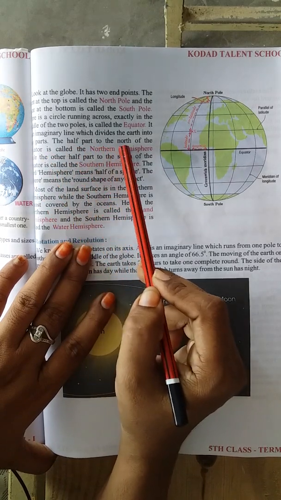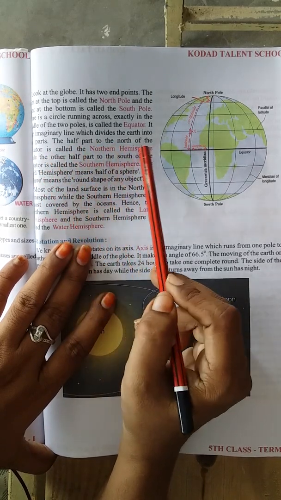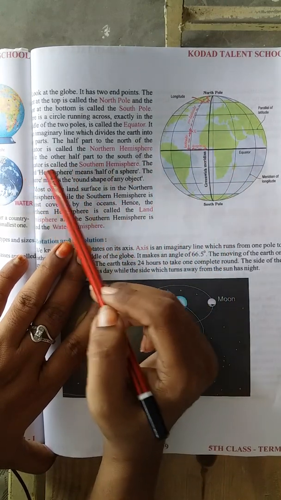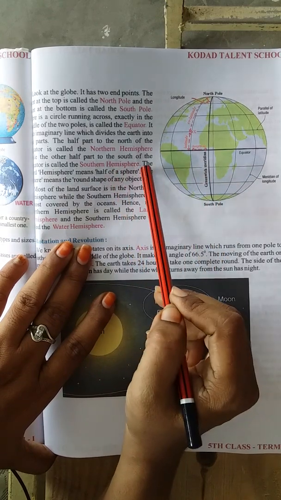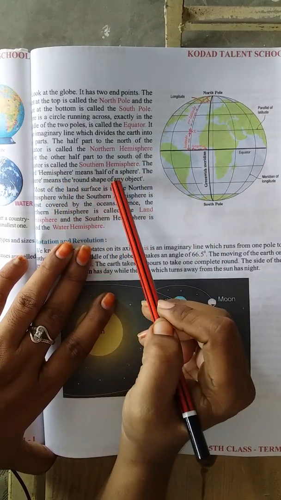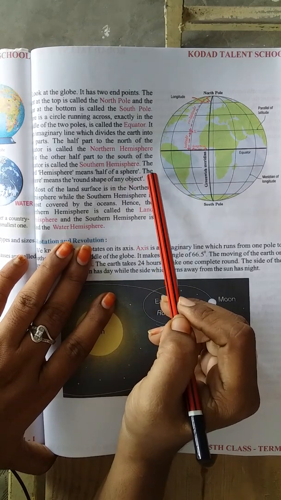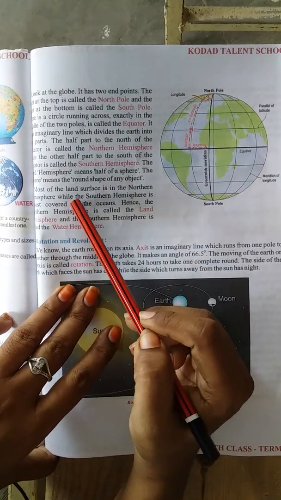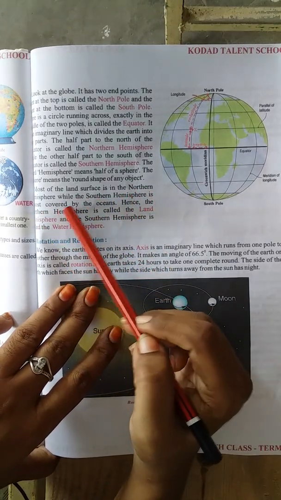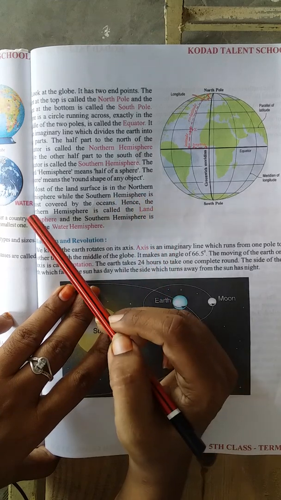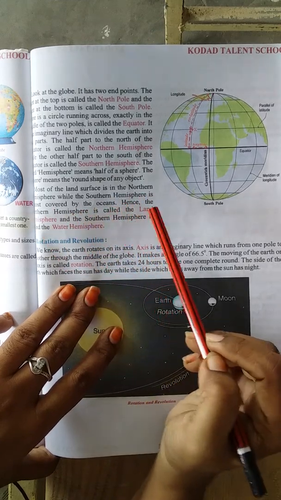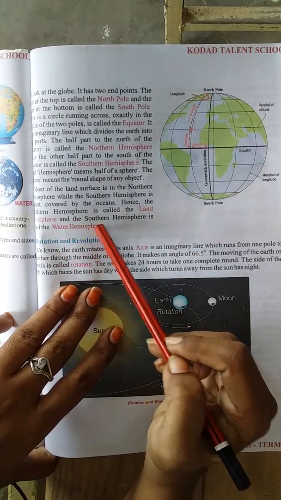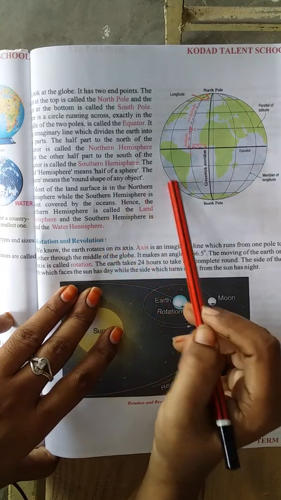The half part to the north of the equator is called the northern hemisphere, while the other half part to the south of the equator is called the southern hemisphere. The word hemisphere means half of a sphere. The sphere means the round shape of any object. Most of the land surface is in the northern hemisphere, while the southern hemisphere is almost covered by the oceans. Hence, the northern hemisphere is called the land hemisphere, and the southern hemisphere is called the water hemisphere.